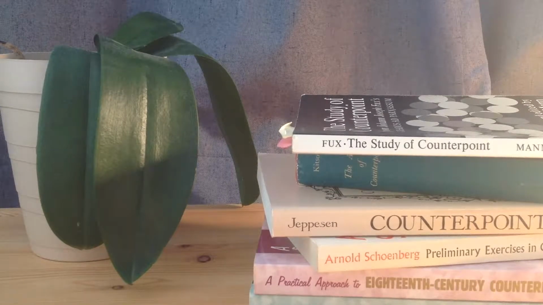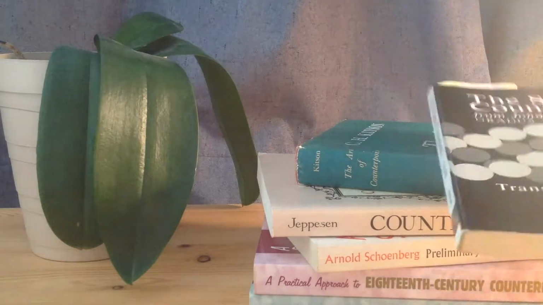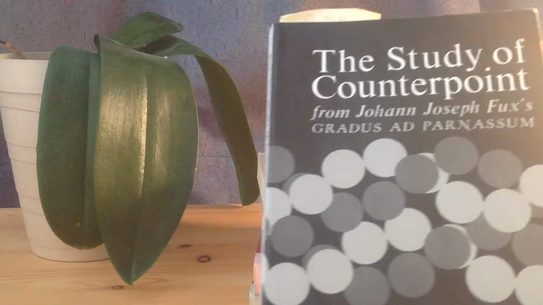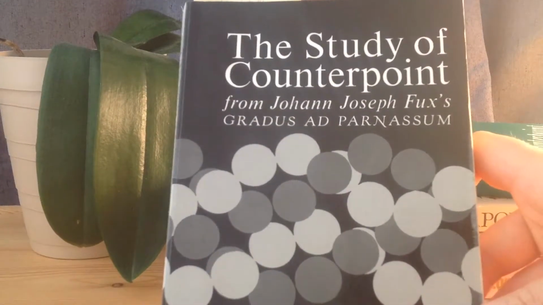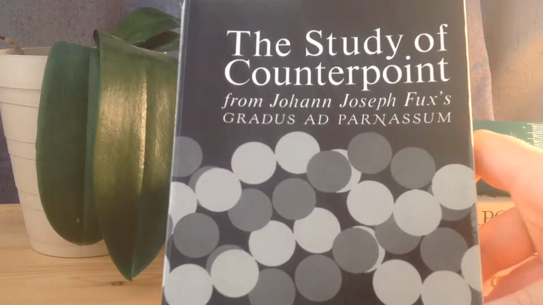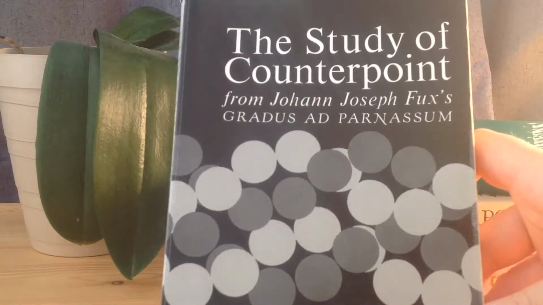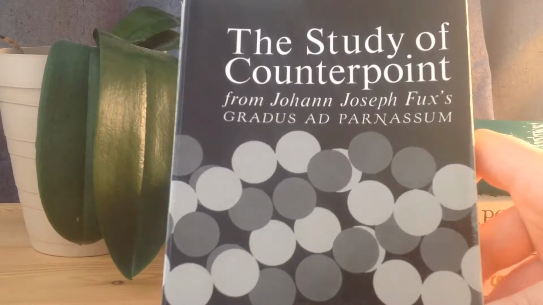Now, how will we write counterpoint? There are a number of approaches, as you can see, to learning counterpoint. One very famous approach is this first book, Fux's The Study of Counterpoint from Gradus ad Parnassum. This is a book that Mozart used with his students. Haydn studied all the way through it. This was found on Bach's bookshelf after he died. We don't know if he read it, but it was there.